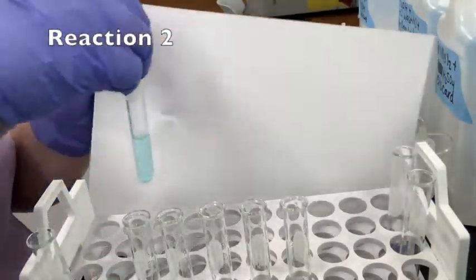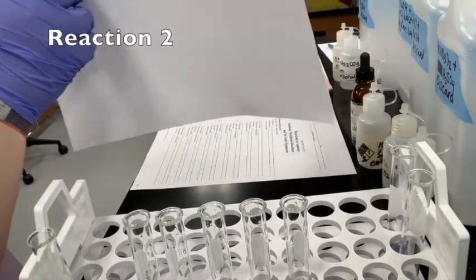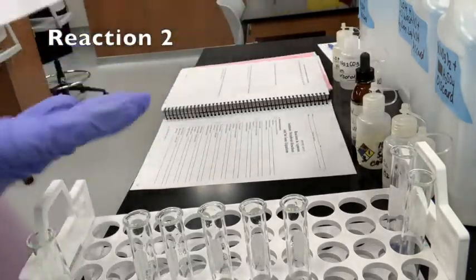So looking at reaction 2, this precipitate fell nicely to the bottom of our test tube. Okay, so there's some white. This is reaction number 2, copper 2 sulfate plus barium chloride. You can see that there is definitely a precipitate that fell to the bottom of our test tube. So again, using your solubility rules, predict what that product is and what's still in solution.